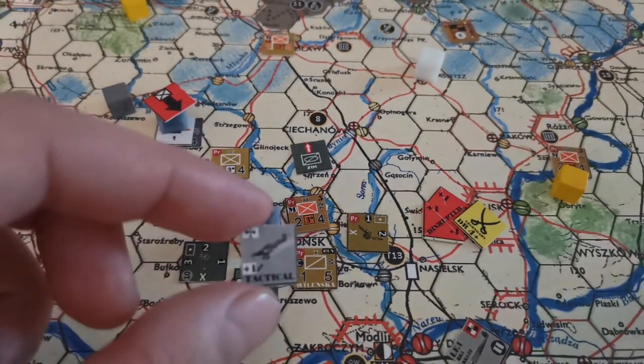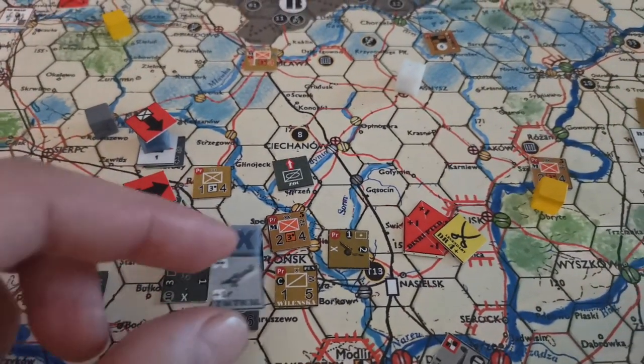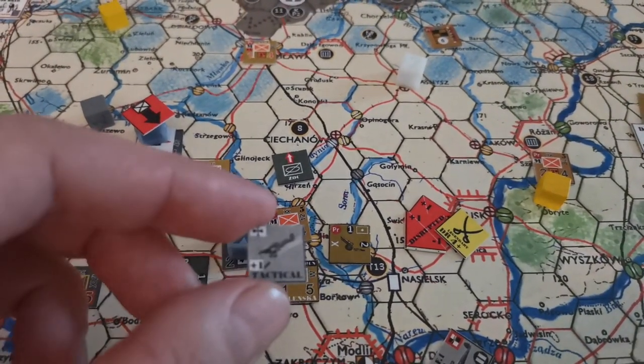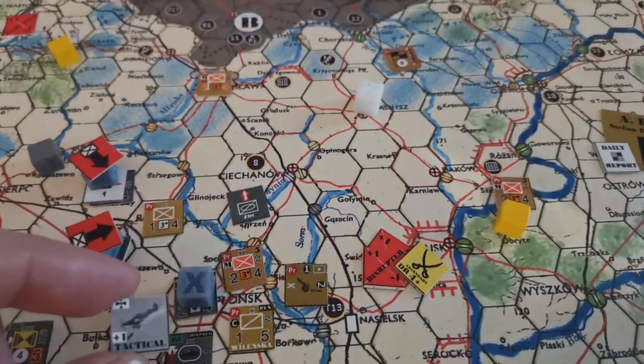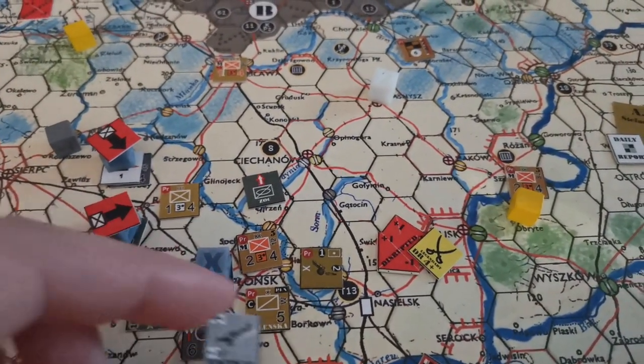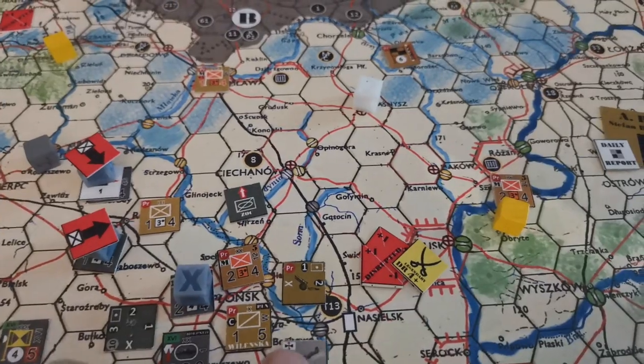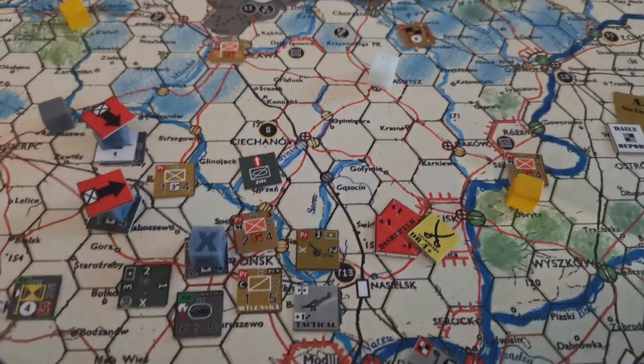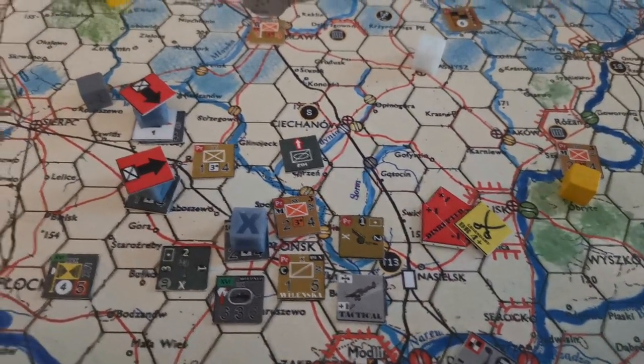raid. Tactical air raids can be assigned in two ways. One, to give positive DRM in battle. The second one is to bombard the rear of the enemy, which will cause extra step loss if the unit is forced to retreat.